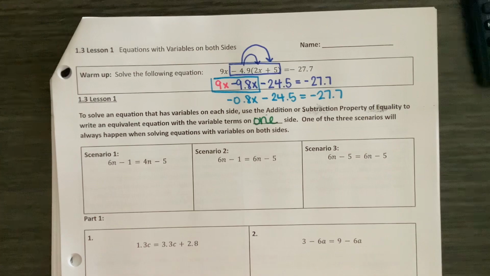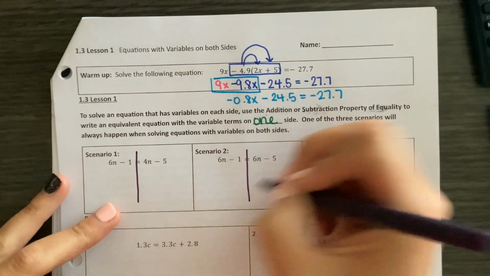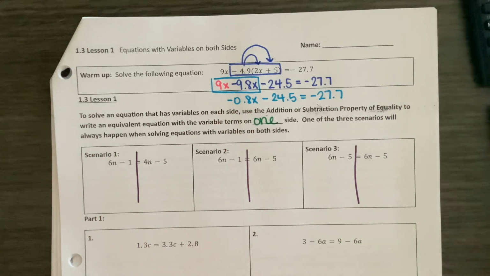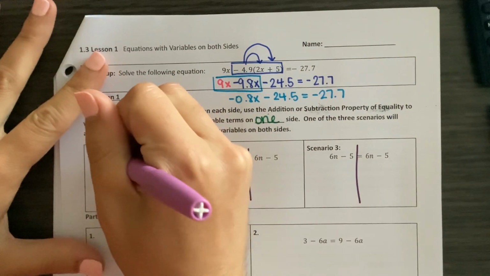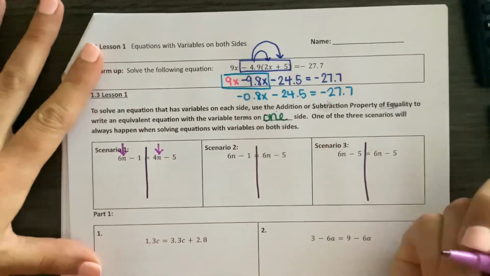These are basic. There's no distributive property. There's no combining like terms. You can see that if you draw your line down the middle. There's no parentheses on either side. There's only two pieces on each side. So here's what has to happen. We have to move our variables to one side. We have two different variables. We have a 6n and we have a 4n.